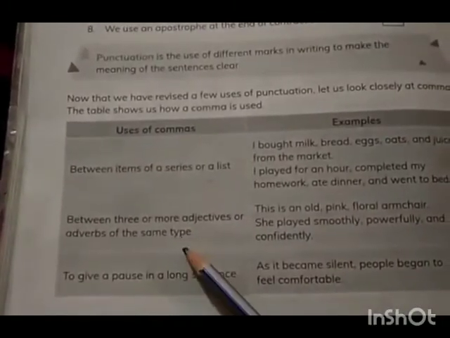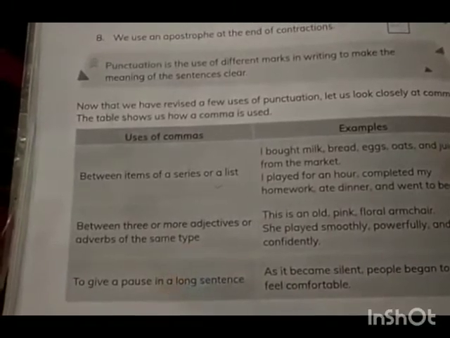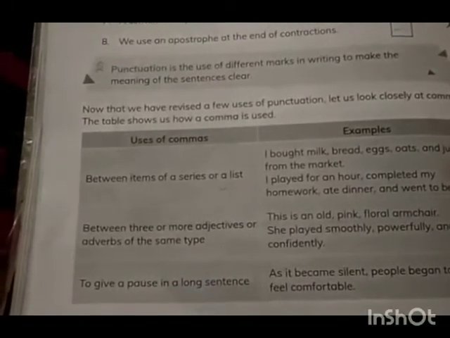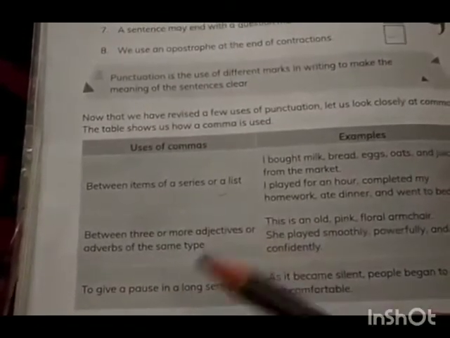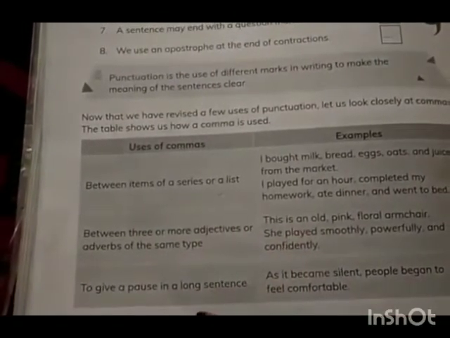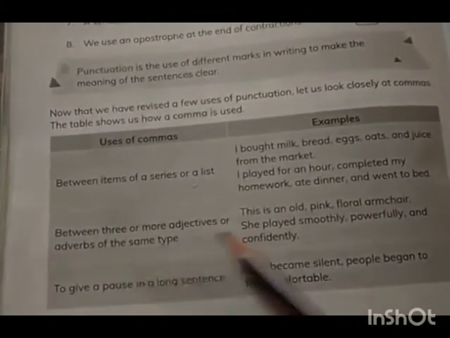Let's move on. Between three or more adjectives or adverbs of the same type. So remember one thing when we talk about punctuation. So punctuation also separates adjectives and adverbs. जब एक से ज़्यादा adjectives किसी sentence में use हो रहे हो, तो उसको separate करने के लिए हम comma का use करते हैं. Same for the adverb. Okay.